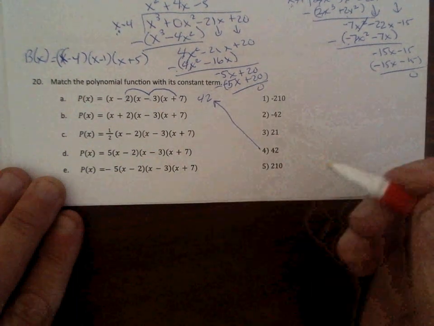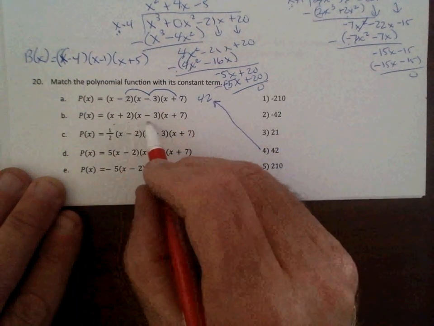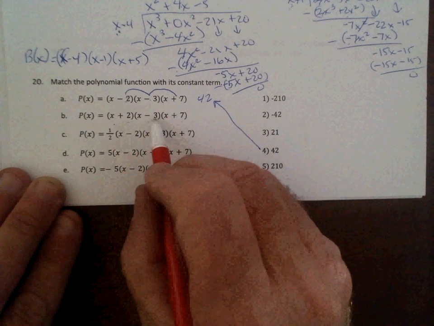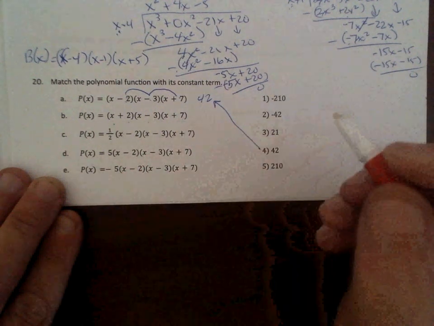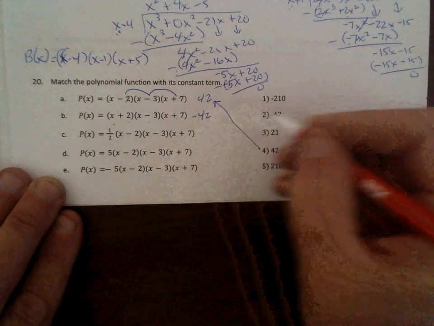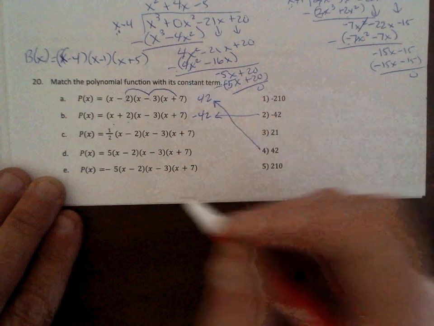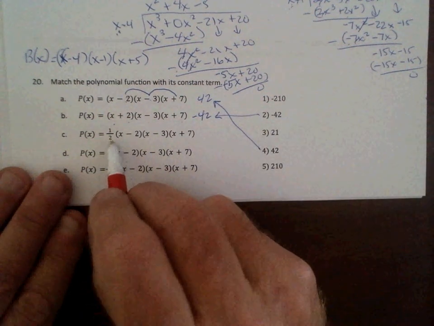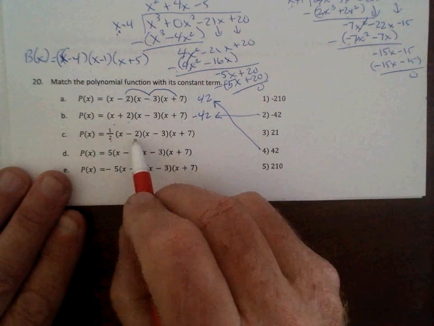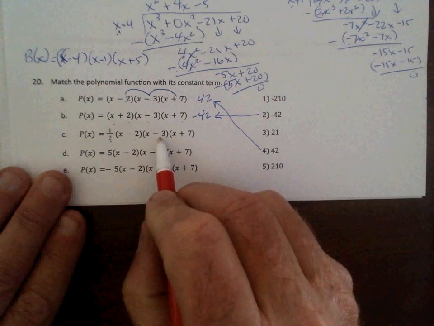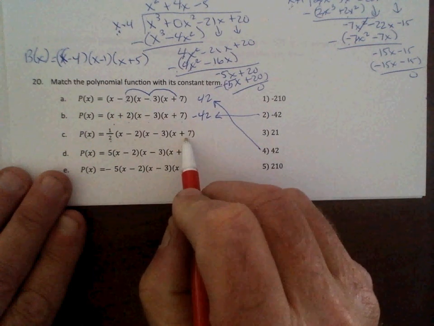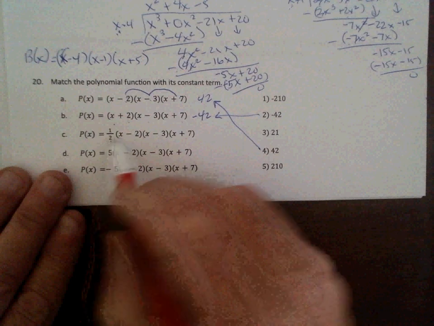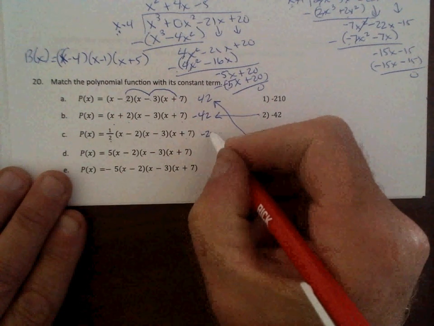This one, we're going to do 2 times -3 times 7. 2 times -3 is -6 times 7 is -42. So that's going to be this one. This one, when we get finished, we've got to multiply by the 1/2 out here. -2 times -3 is positive 6 times 7 is 42 times 1/2 is... sorry, positive 21.